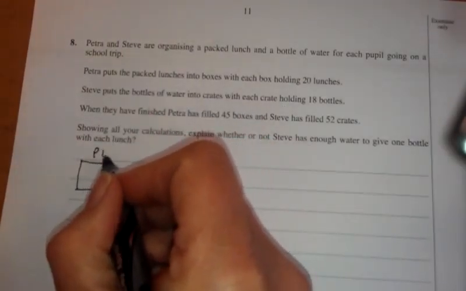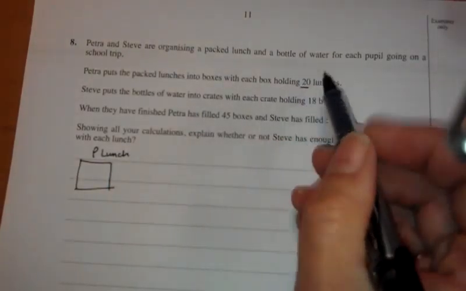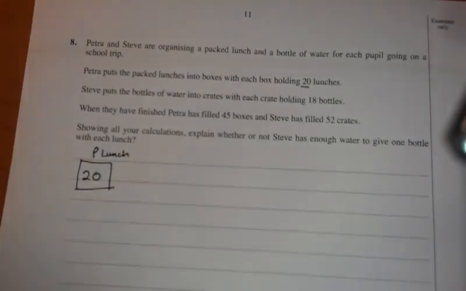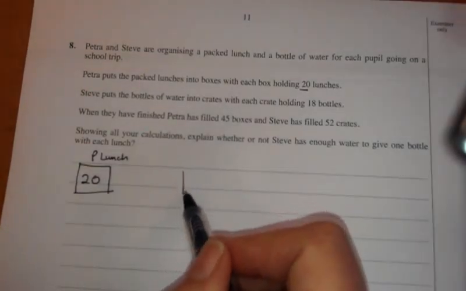Okay, and she's putting the lunches into the boxes, and each box holds 20 lunches. So I draw my box and I'm going to put my 20 in so I can see my 20 lunches. Steve, okay, we've got Steve now.